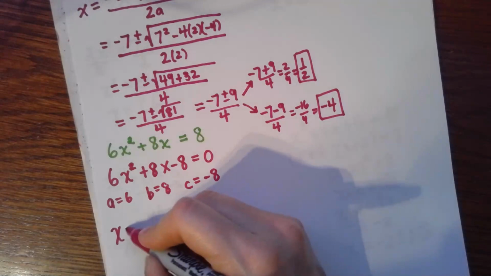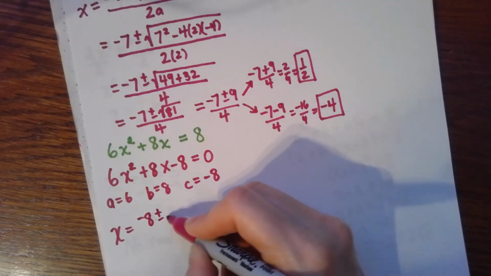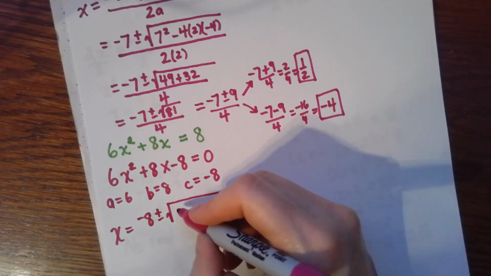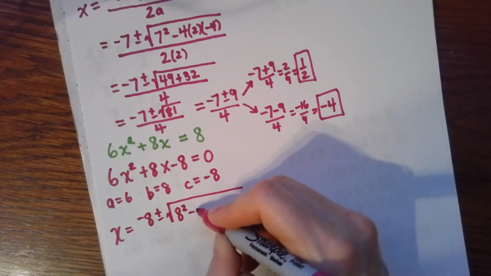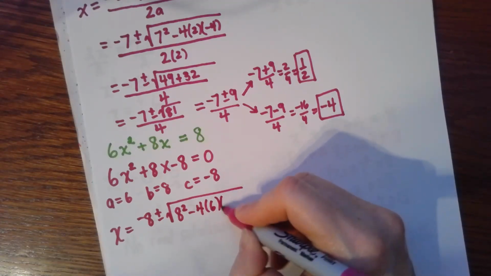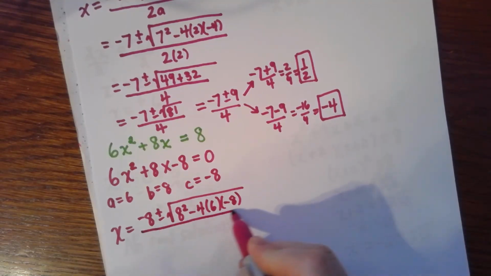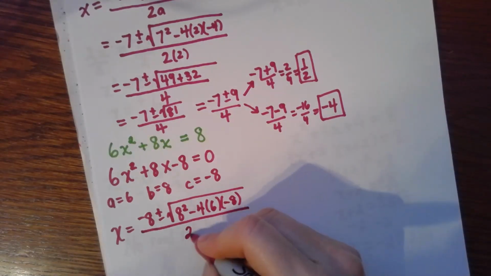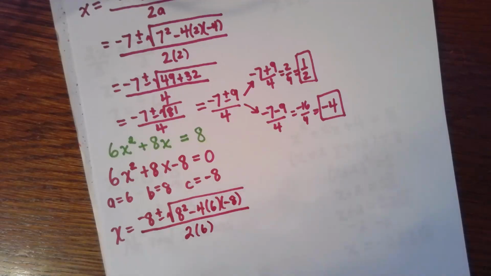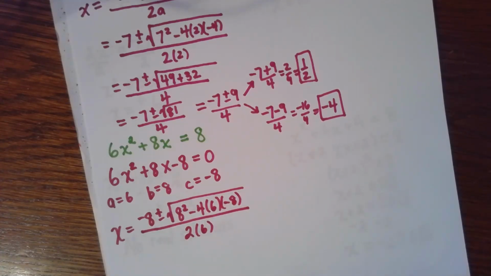So x would be negative b, which is negative 8, plus or minus the square root of b squared, that's 8 squared, minus 4 times a, which is 6, times c, which is negative 8, all over 2 times a, which is 6. Okay, so those are really big numbers, and we could go ahead and do that.